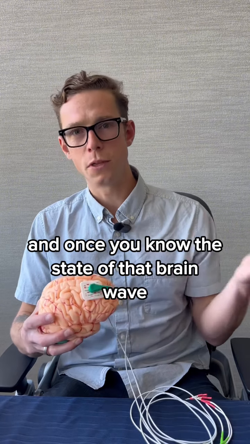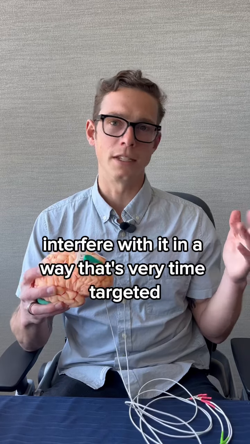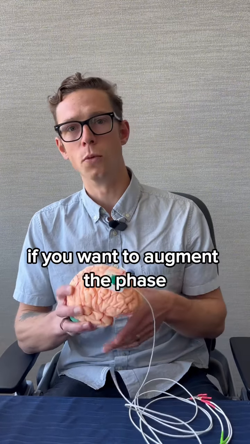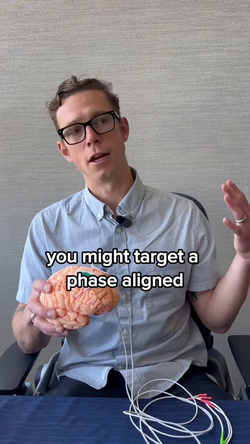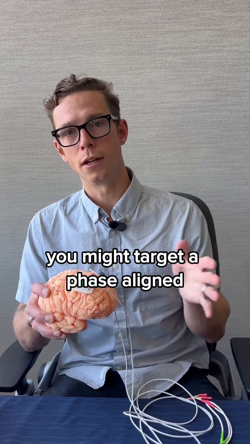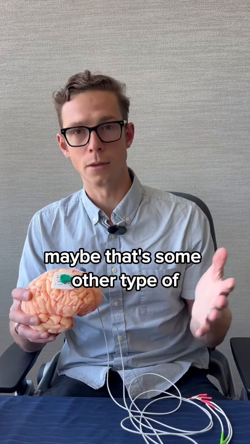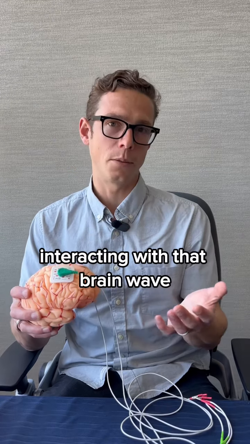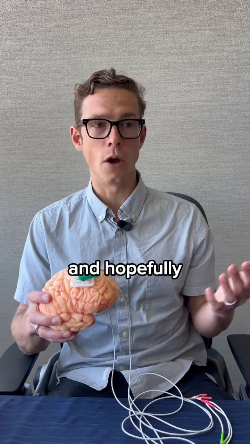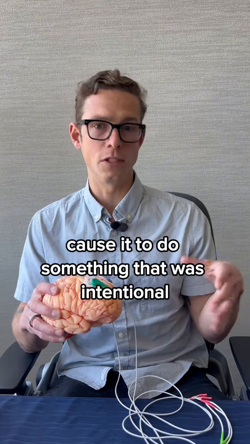And once you know the state of that brain wave, then you need to interfere with it in a way that's very time targeted. So, for example, if you want to augment the phase or sort of augment the amplitude of that brainwave, you might target a phase aligned part of the brainwave with your stimulus. Maybe that's an auditory stimulus. Maybe that's some other type of stimulus. Then you essentially are interacting with that brainwave in a phase dependent way, and hopefully you're able to cause it to do something that was intentional.